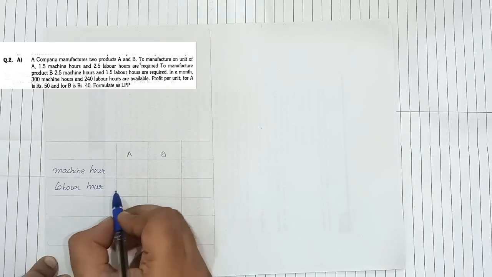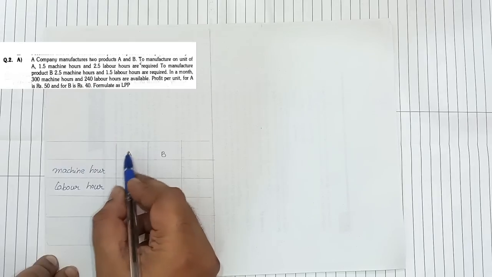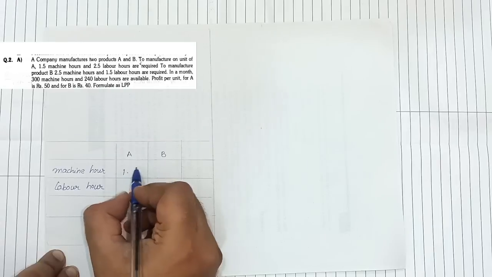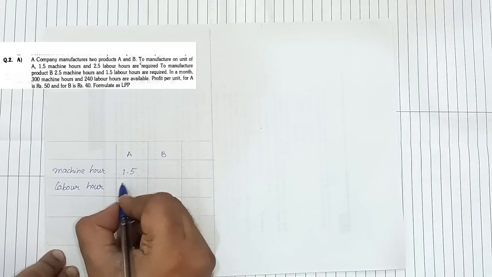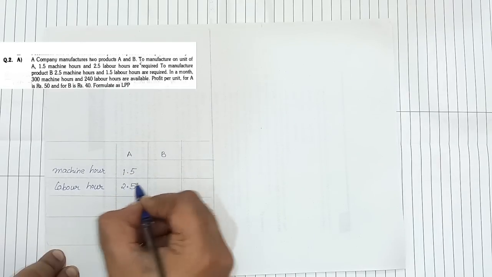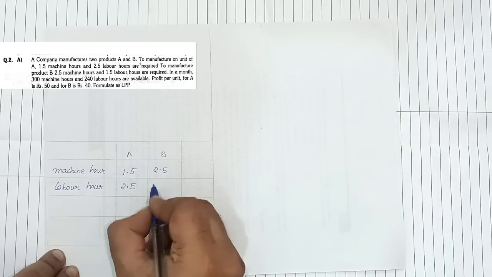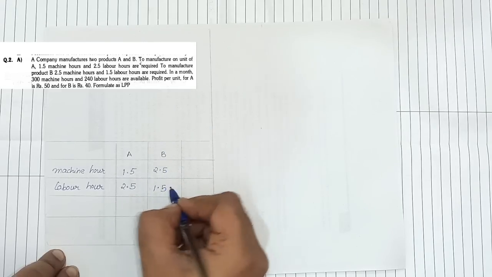In the question it is given that to manufacture product A, 1.5 machine hours are required and 2.5 labor hours are required. Similarly for B, if you look in the question, 2.5 machine hours and 1.5 labor hours.